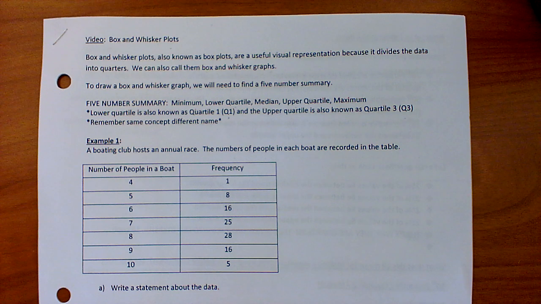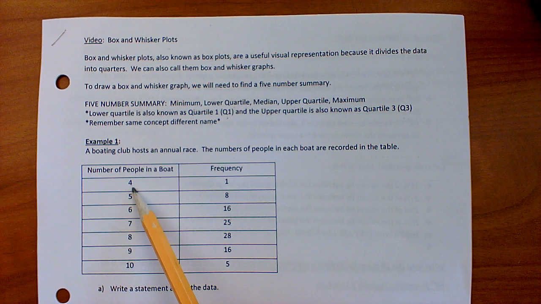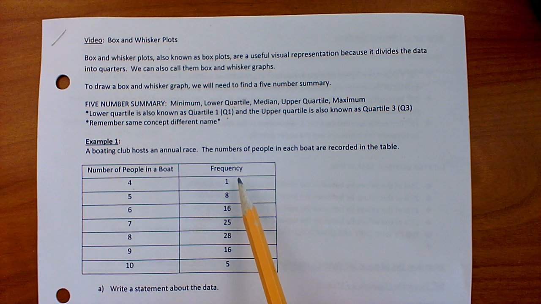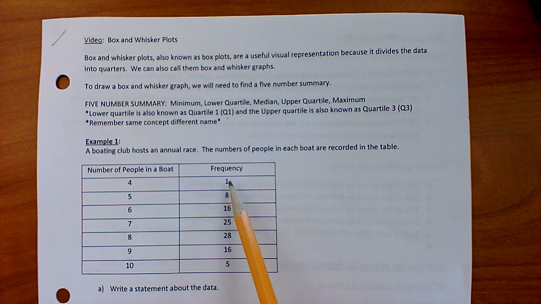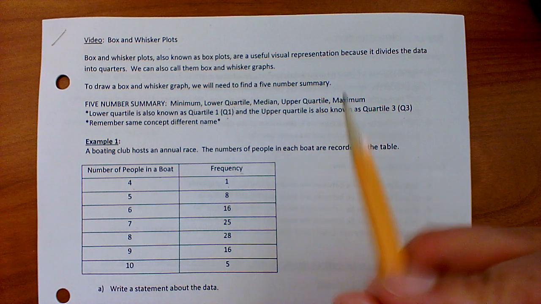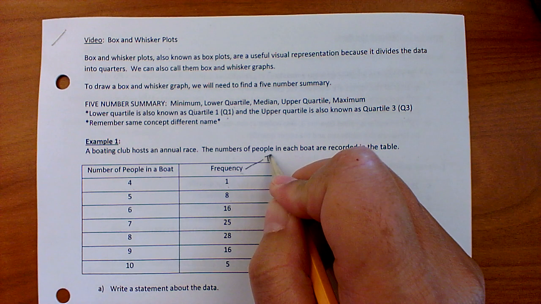All right, here's our example. A boating club hosts an annual race. That would be cool to go on a boat. The number of people in each boat are recorded in the table. Let's look at this table. Here's the number of people in a boat. So there are 4 people in a boat. How many boats did we see with 4 people in it? Only 1 boat. We have 5 people. How many boats? So frequency is the number of boats.